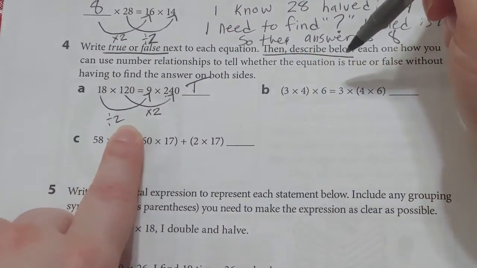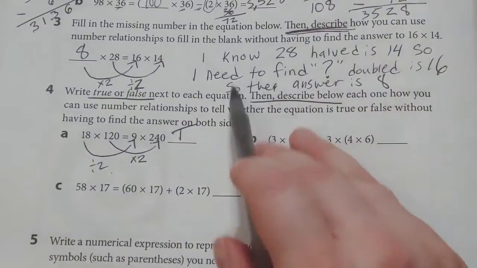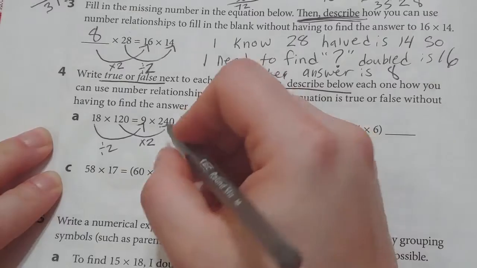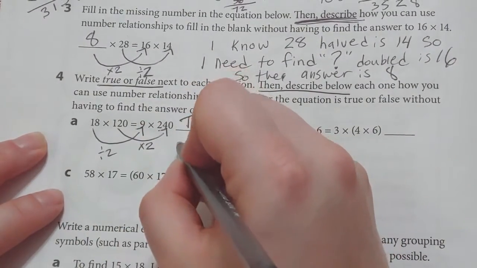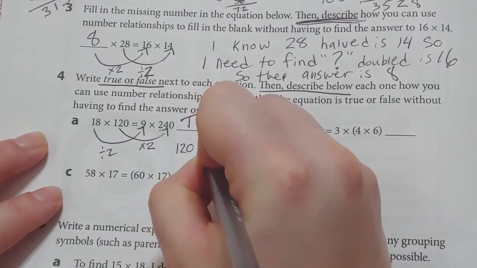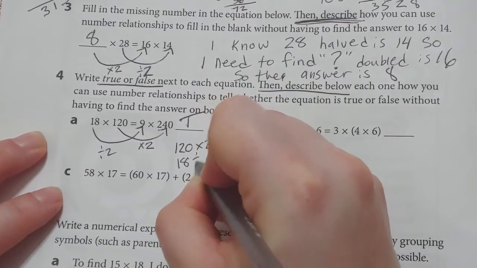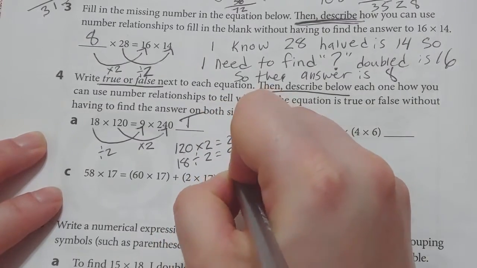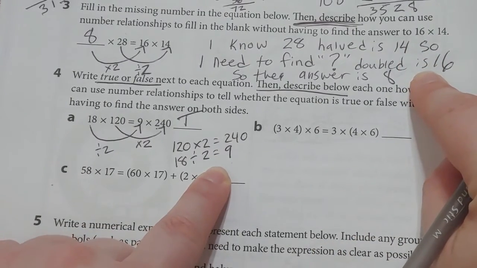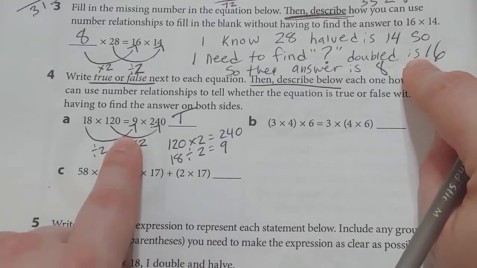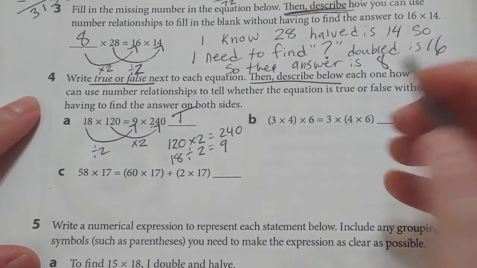How would you describe it? Well, right, so we did something like this just right here. Or you can write out in the answer box, right? So this would be like one part, and then it would tell you, and how do you know? 120 times 2 equals 240. 18 divided by 2 equals 9. This and this say the same thing. Okay, but you have to describe somehow that you knew what the answer was without solving the equation. That's what it's asking you to do.